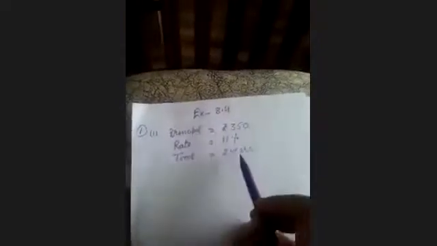First we will find the simple interest. Principal amount is 350, rate of interest is 11, and time is 2 years. So simple interest is P into R into T divided by 100. So simple interest is equal to 350 into 11 into 2, now students, divide by 100.